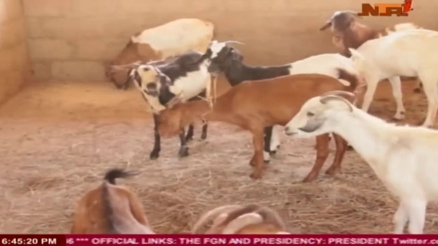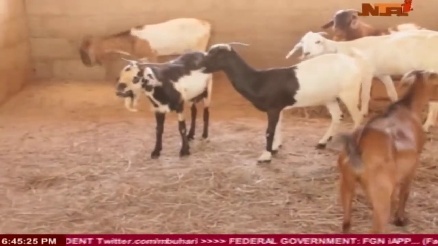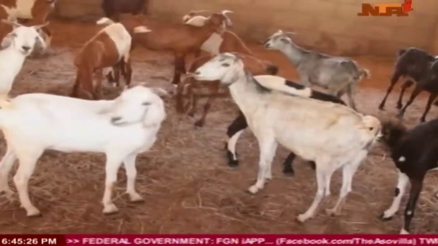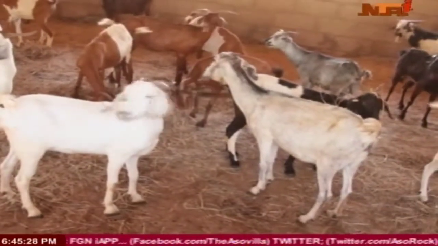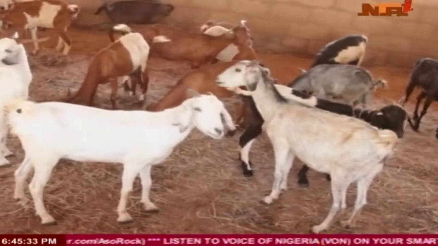What breeding goats generally requires is that you try and buy the type of goats in your locality. For example, let me give you an example. If you go to Sokoto or Niger or Kano and buy their goats, they will not do well, because the weather here is different from their weather. So you'll be spending a lot of money on medication.